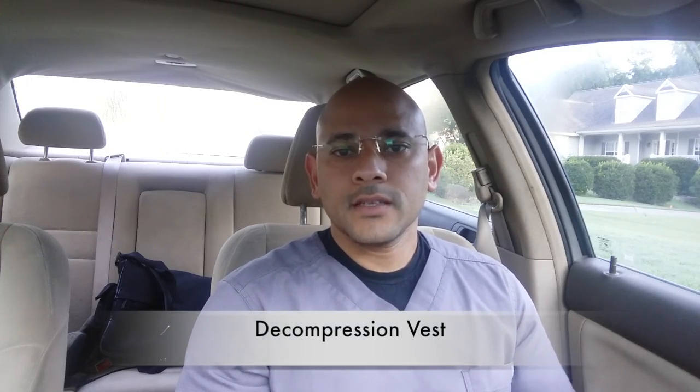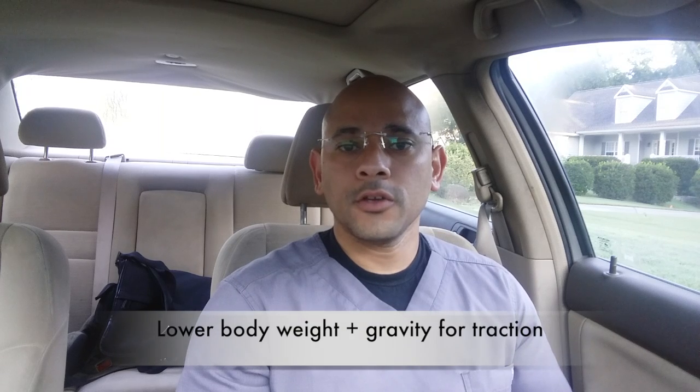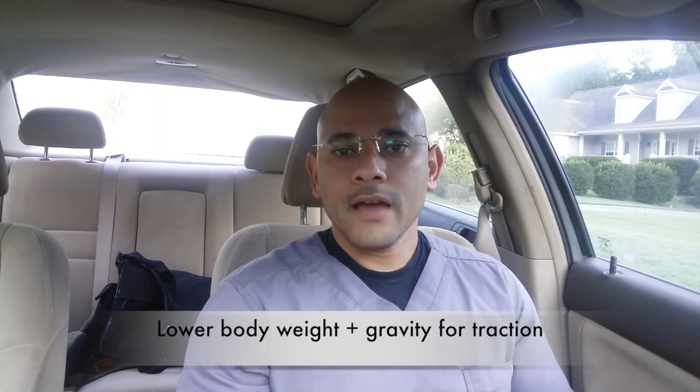Now, the third option is a decompression vest. This is a vest that you can hang from a pull-up bar. You strap it around your rib cage, and then you basically let gravity do the work. You're going to be doing almost the opposite of the inversion table here. You're going to be using your lower body's weight and gravity to decompress the spine. Let the spine just relax and get stretched out.